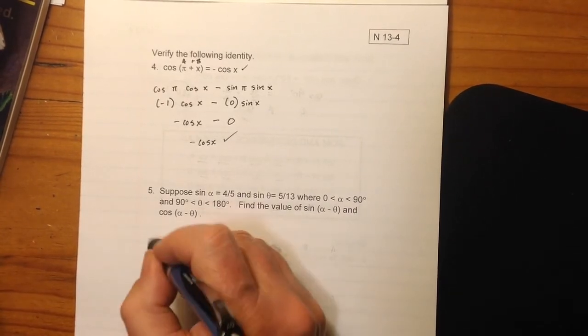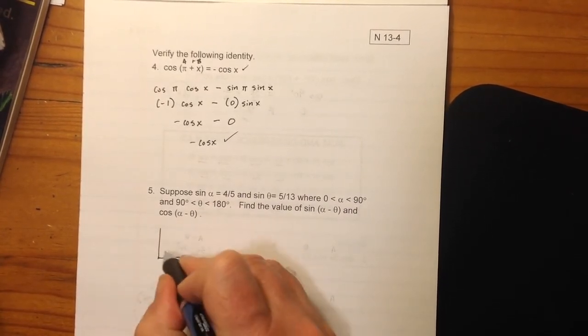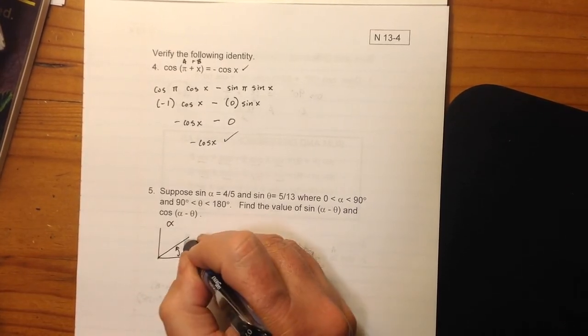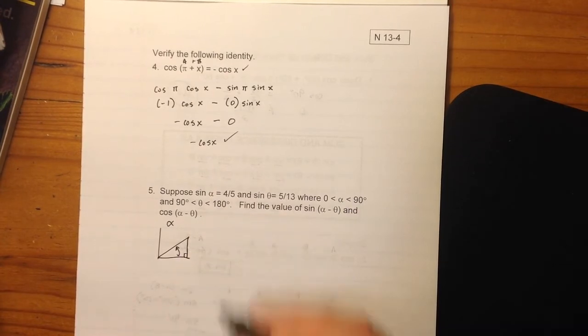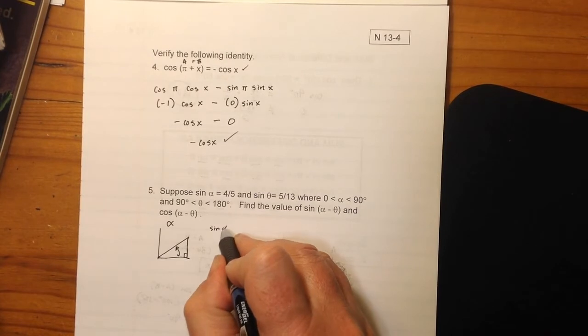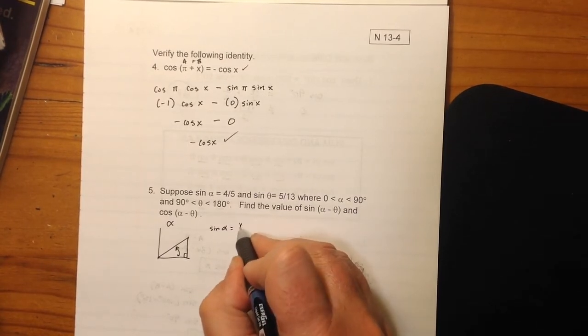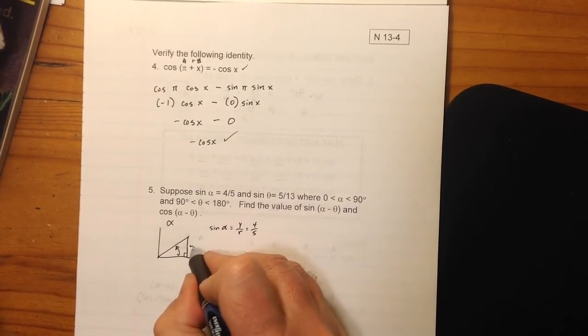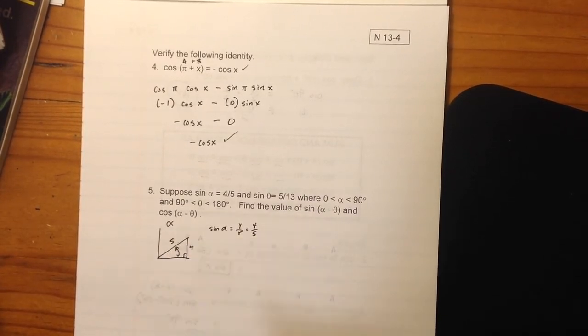So let's just kind of draw this out. I've got alpha here in the first quadrant, like that. If I drew a right triangle here, I know that sine of alpha, remember that sine is always equal to y over r, is equal to 4 over 5. So my y value is 4, my r value is 5.